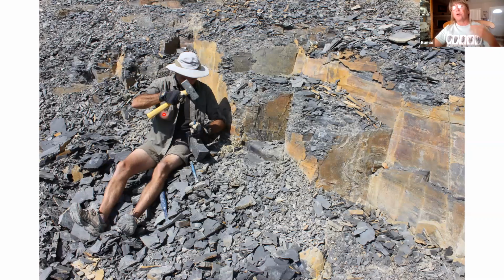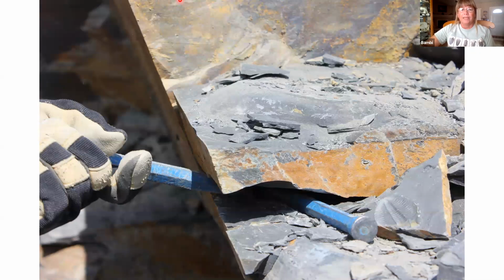This is another part of the quarry that Brad was digging in, showing what we have to do to get to these things. You see they're in layers on this hard rock. You see all this broken shale. That's been previous collectors breaking apart the shale. So Brad has got a little piece right here, and he's cracking it with his hammer. As you can see, he also uses chisels. And he's already gotten a part of a trilobite out of this rock. It just fell off when he cracked it.